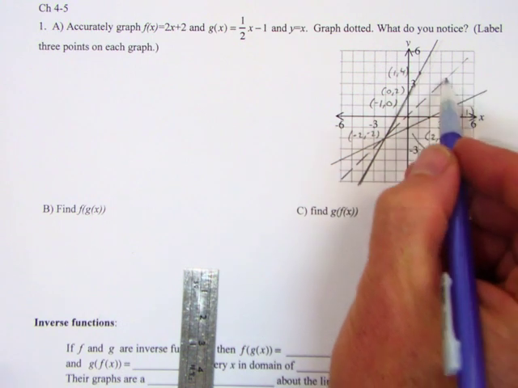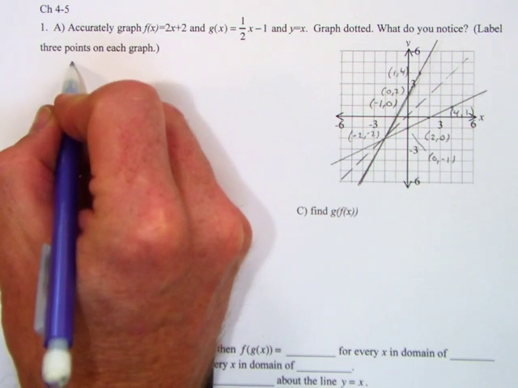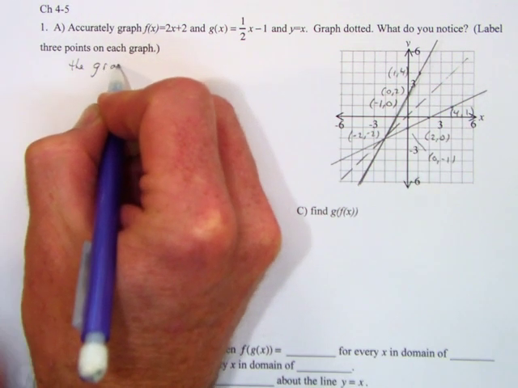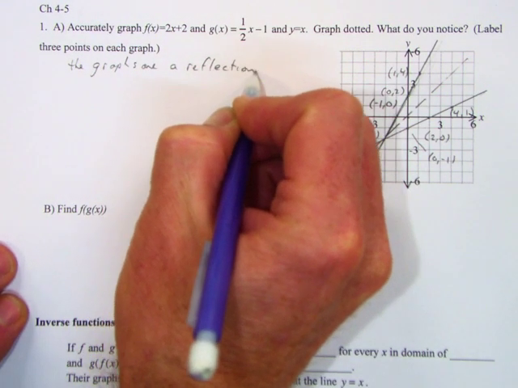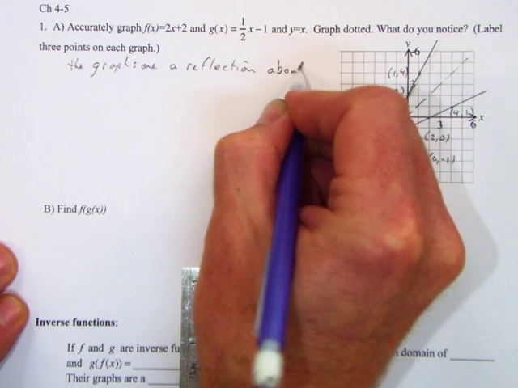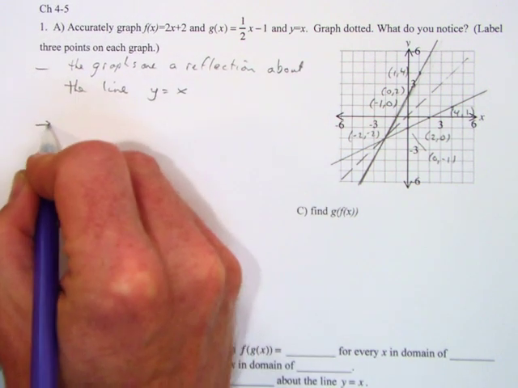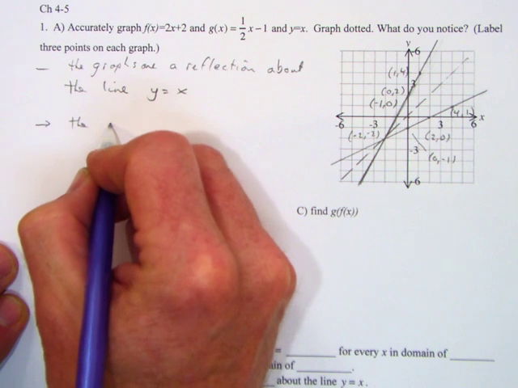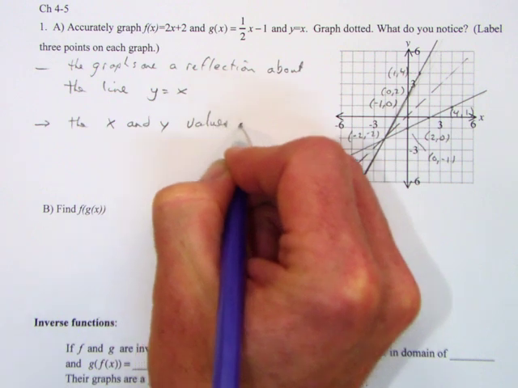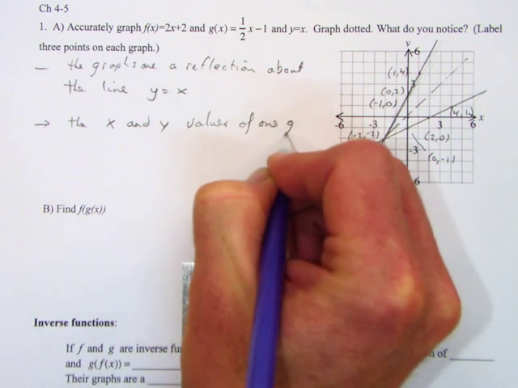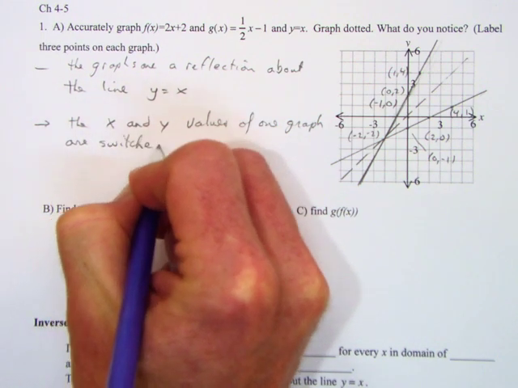These two graphs are a reflection about this line. So the graphs are a reflection about the line y equals x. The x and y values of one graph are switched for the other graph.